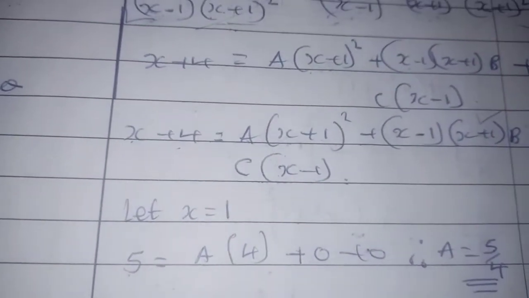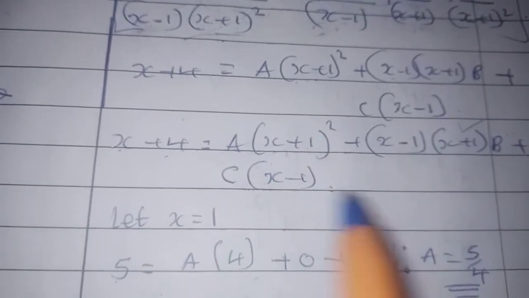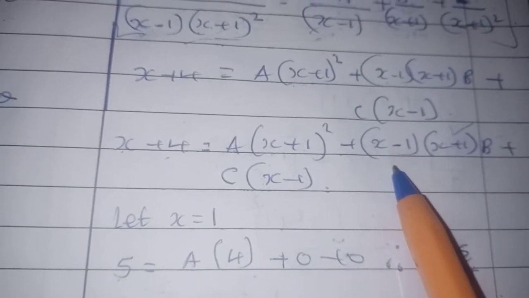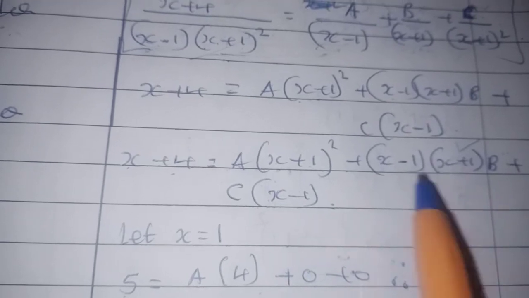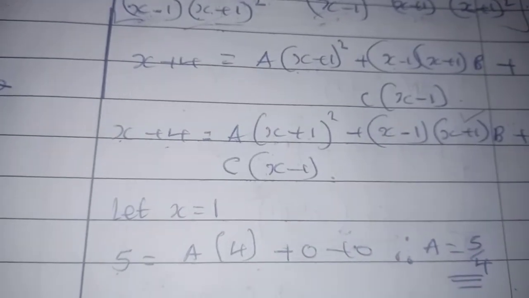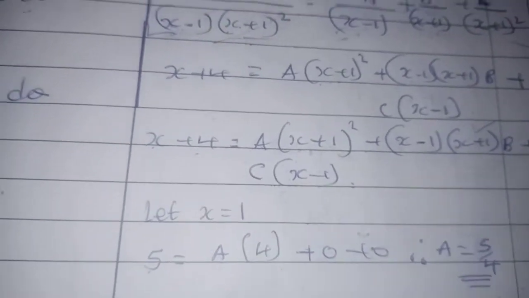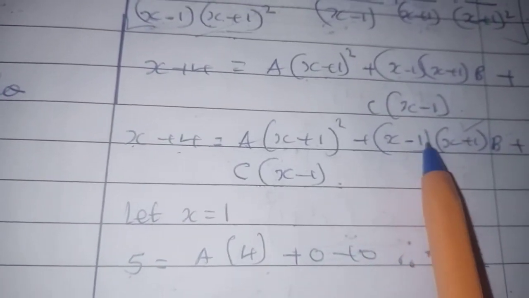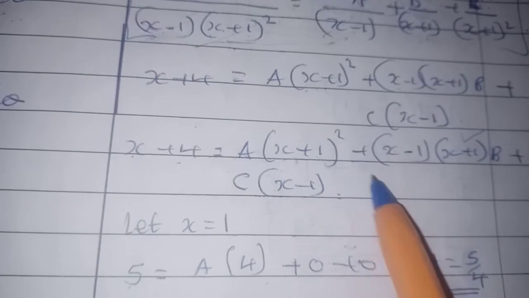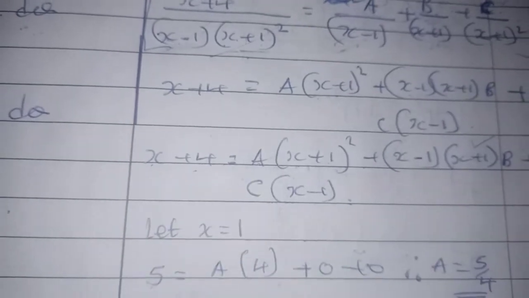So let's substitute. Let's leave alone this one. What if we substitute this one with -1? When we substitute with -1 here, it will be -1 minus 1, which is -2. We can take b away by substituting: -1 plus 1 is 0. So 0 multiplied by this b is 0. So b here gets lost by substituting x equals -1. So b will be 0.